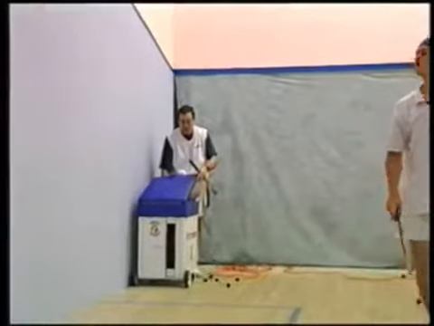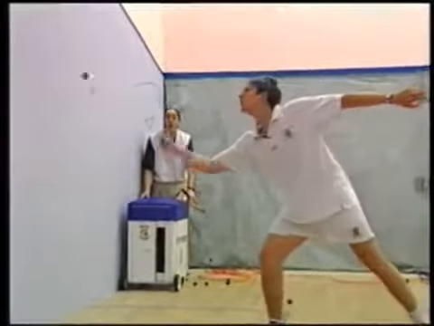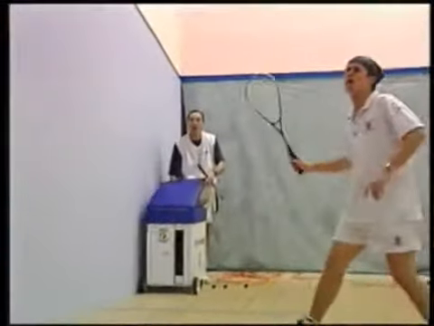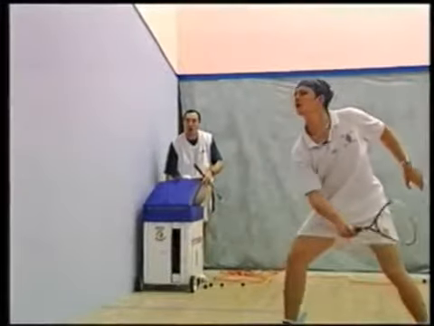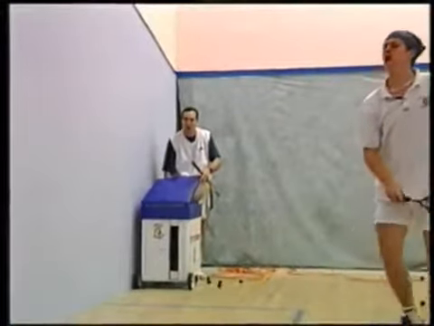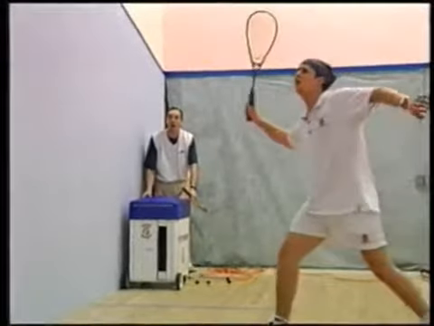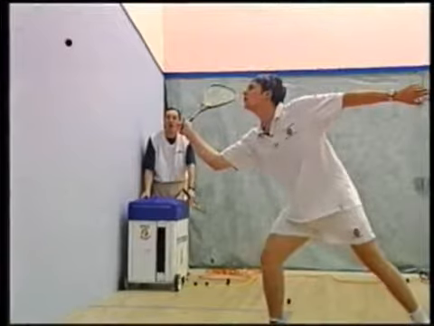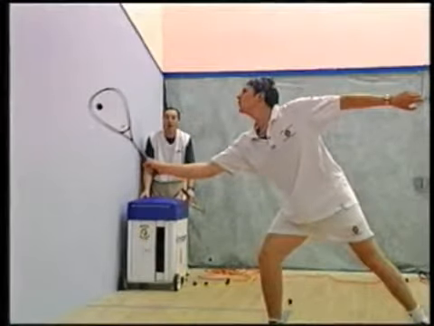The cut on the volley drop is very important because it takes the pace off the ball. On a drop shot off the floor, often the ball is fairly still. The cut helps keep the ball low. Here it helps keep the ball low and it takes the pace off the ball. Good still head and body position as he comes through, and that's a classic position for Jonathan Power.